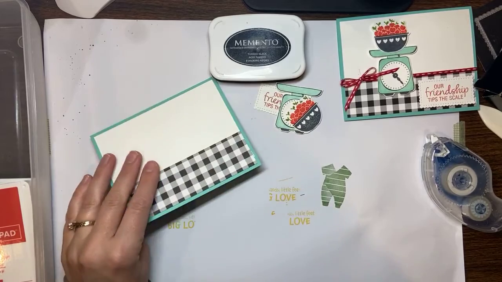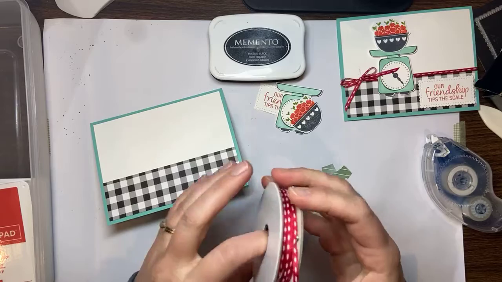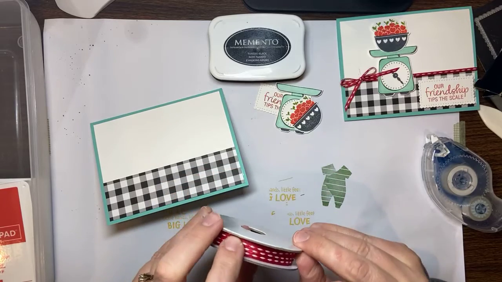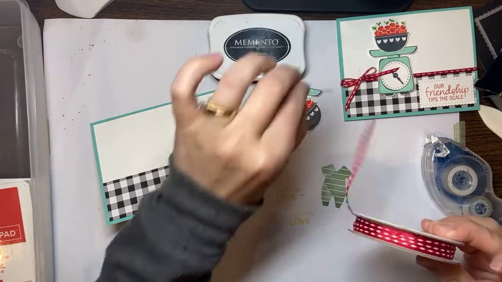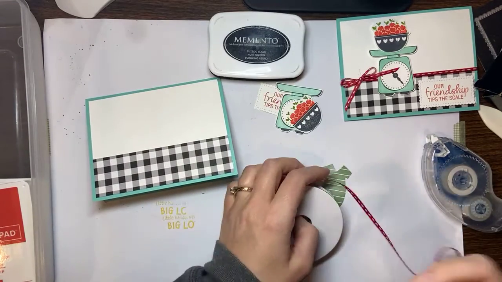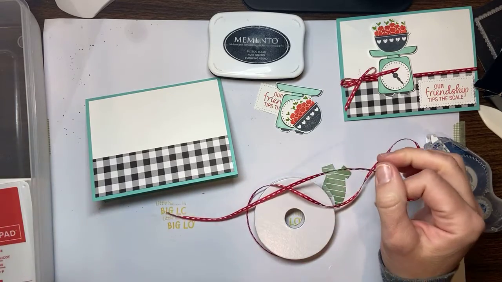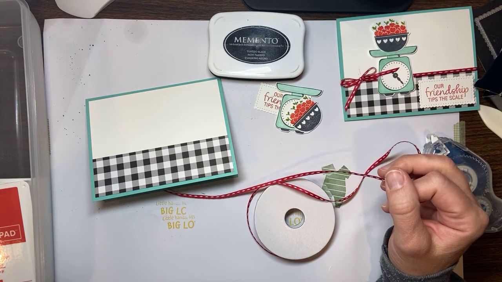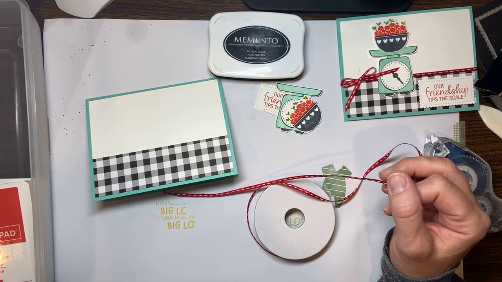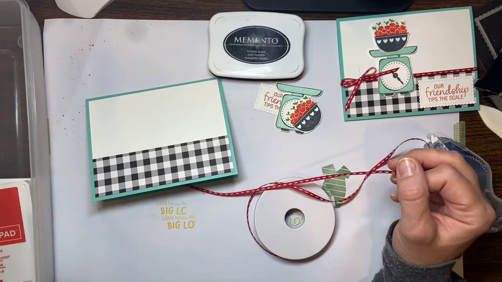All right, and then we do need to do some ribbon around it. This ribbon is from the Paws, I think that's what it's called, something Paws. I don't remember for sure. But anyway, it's from that. And I'm gonna have to look at my paper because I can't remember the amount of ribbon we need. We need 20 inches. And I just realized that's wrong, so I'm gonna have to change it on there. All right, 20 inches.